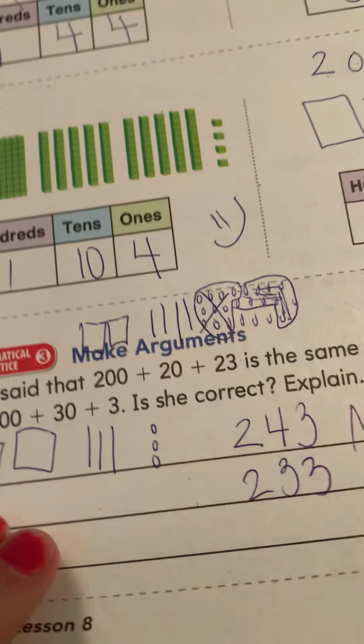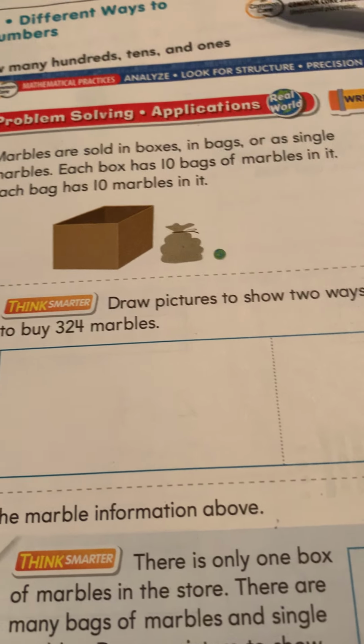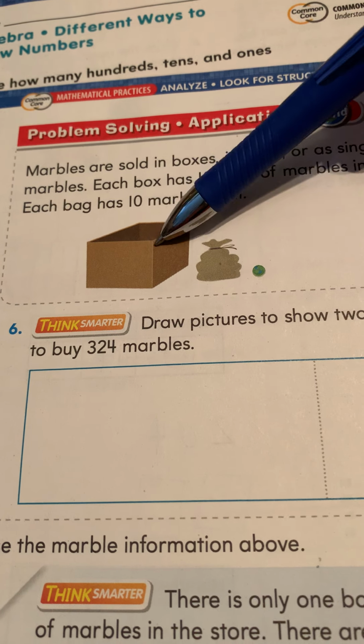Okay, take that one paper and flip it to the back. Here is a picture that shows what we were talking about on the front page. Boxes.